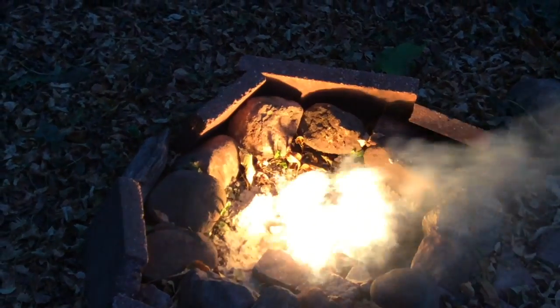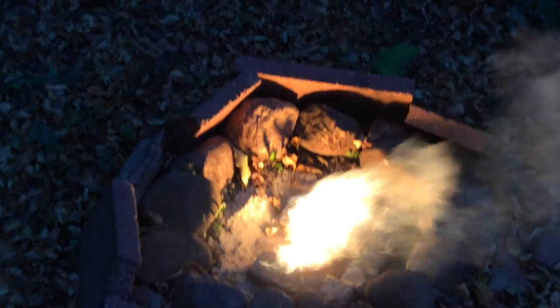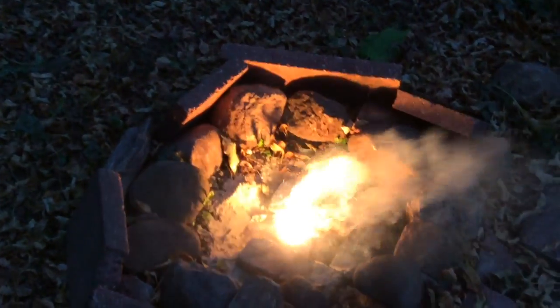As you can see, it's creating a chain reaction where it's igniting more thermite. Or maybe you can't see.